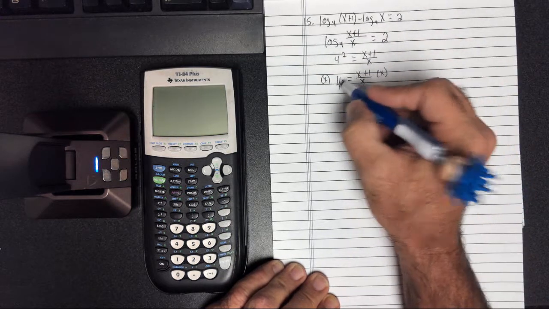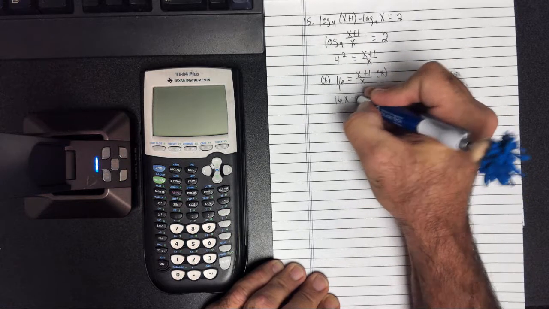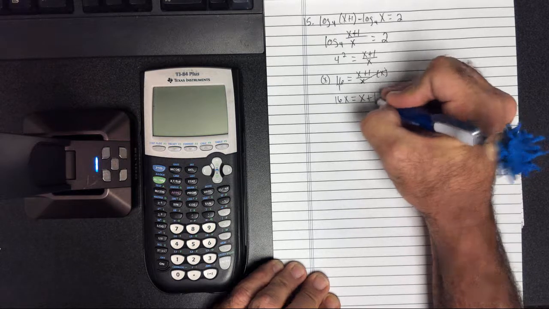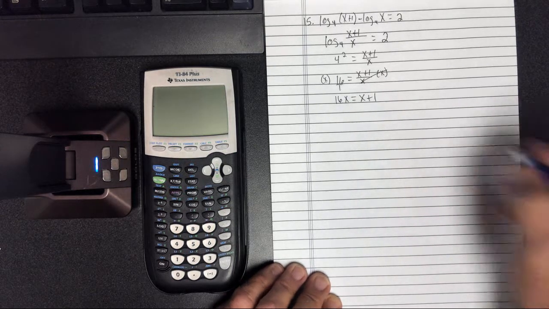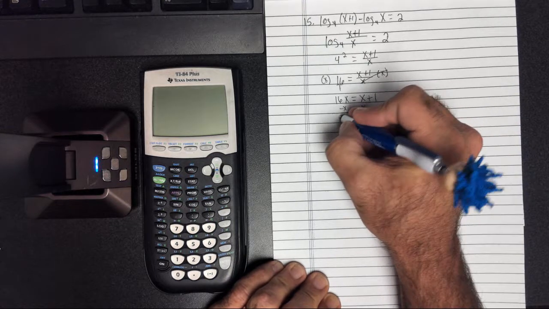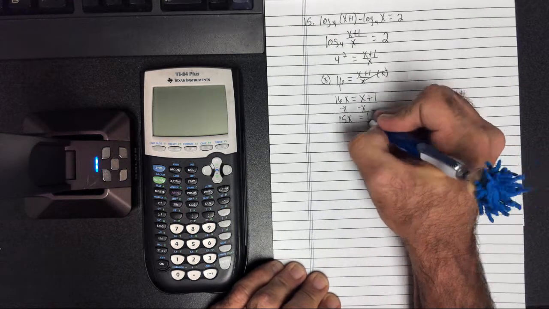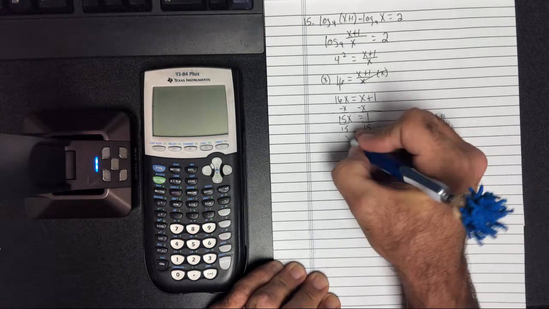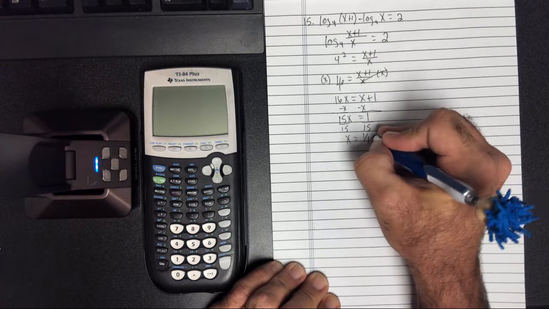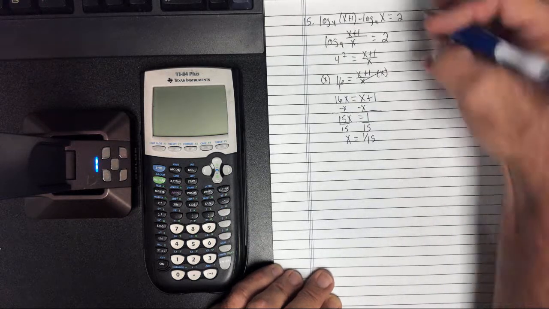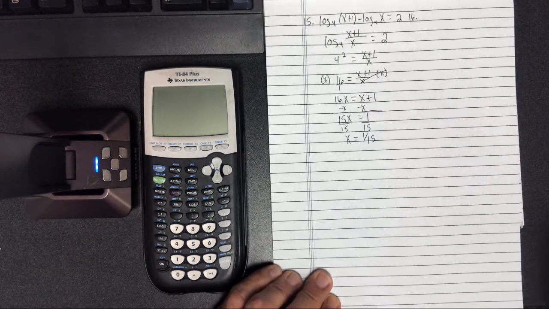Over here, x times 16 is 16x. Over here, the x's cancel, and all that's left is x plus 1. So to solve that, I'm going to get the x's on one side. So I now have 15x equals 1, and then divide by 15, so that I get x equals 1 over 15, final answer. Alright, let's see. Let's get 16 right in here.